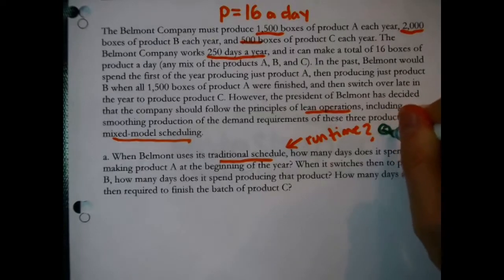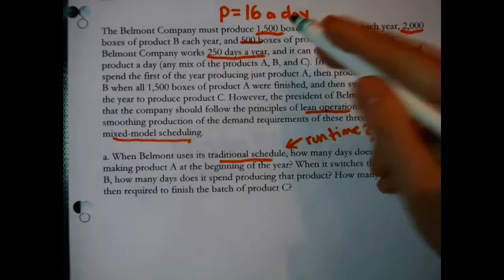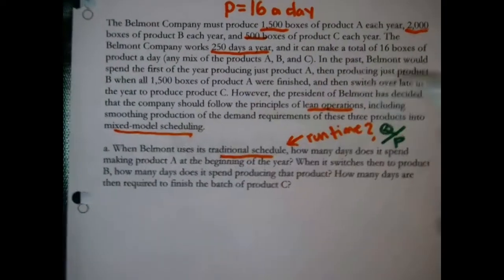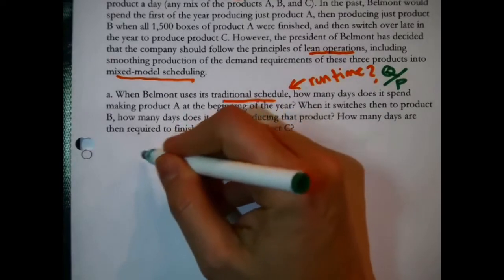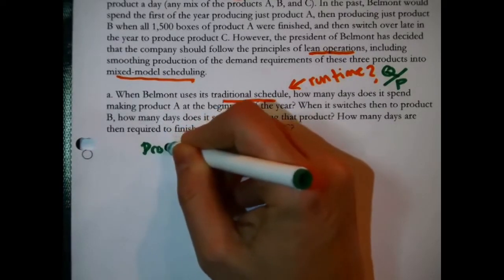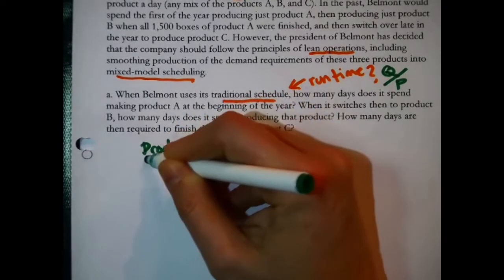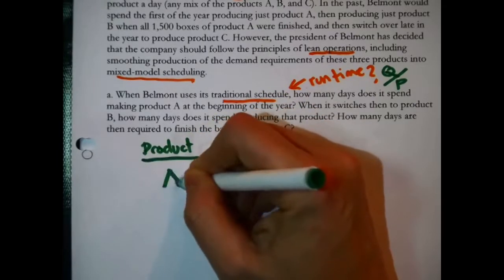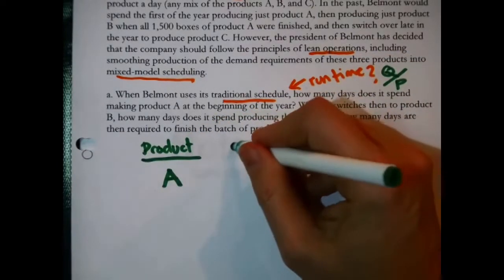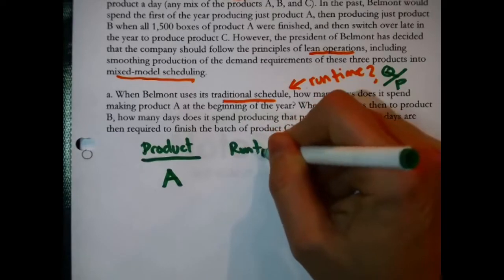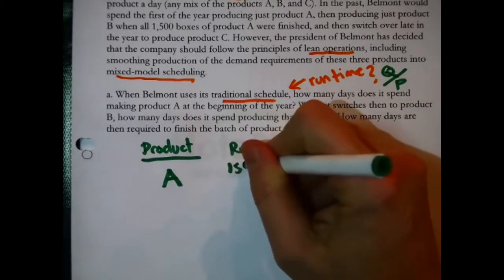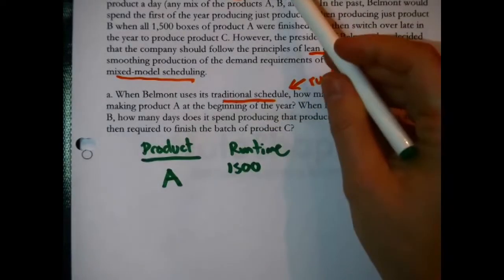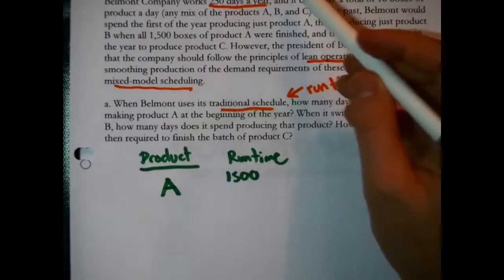To calculate the runtime of any order size Q, you just divide it by the production rate. Now, they were asking about A, right? So why don't we get organized here? Let's see, product could be a column. A, runtime. Well, they need to produce 1,500, correct?